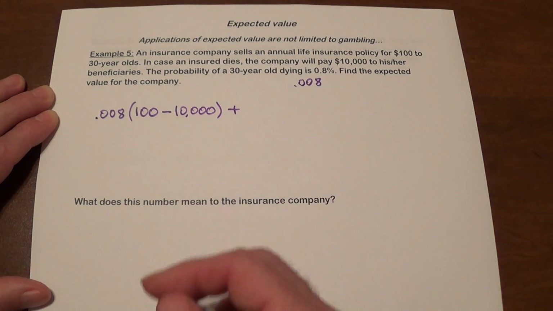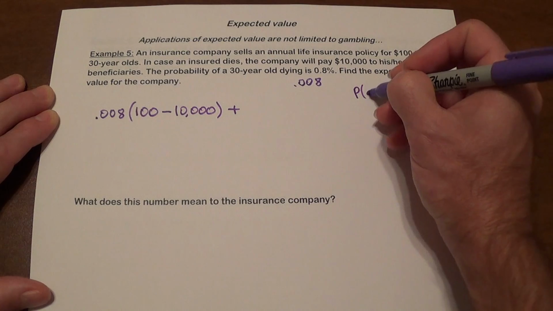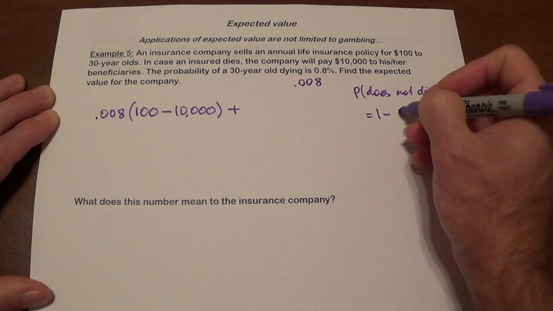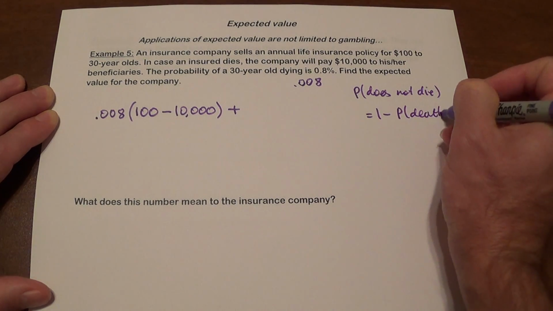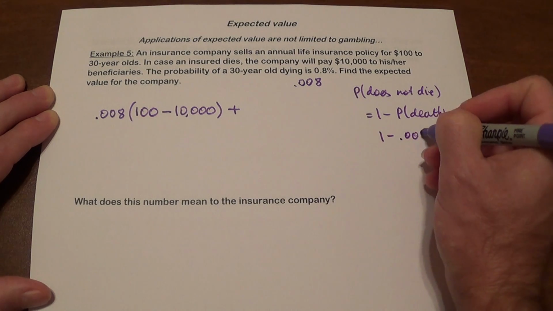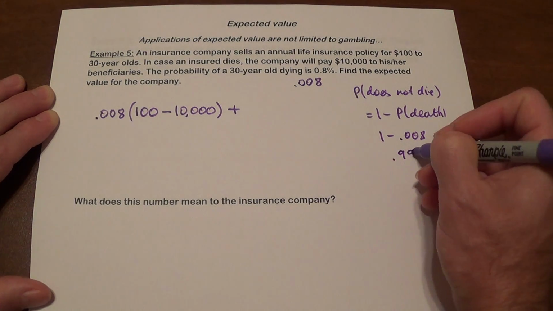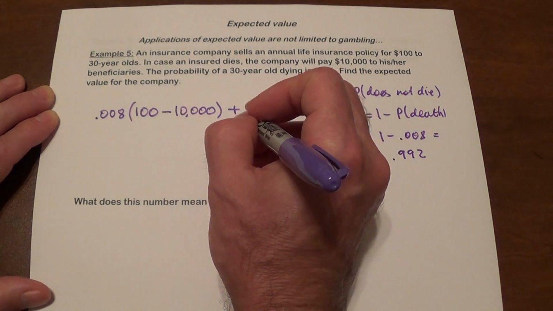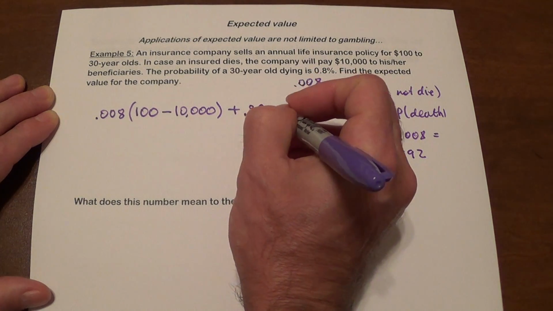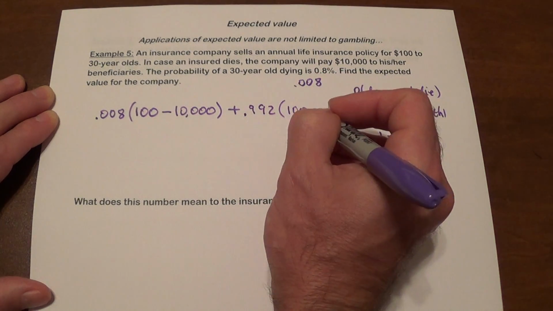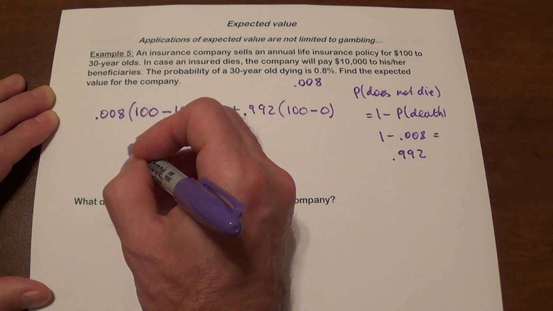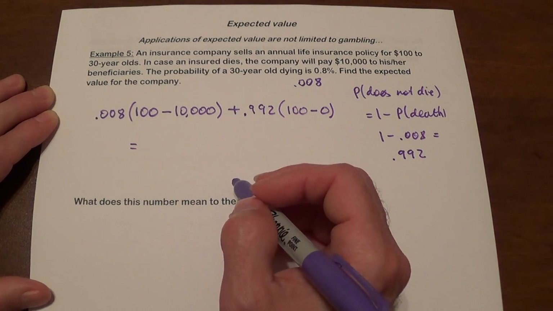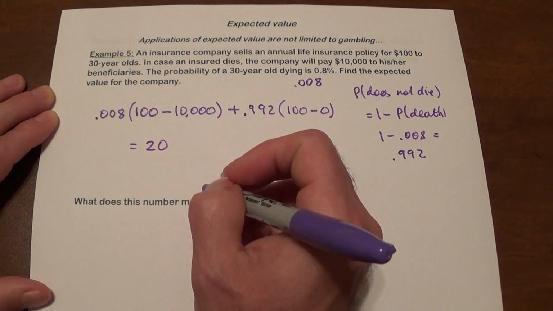Now, what's the probability that a person does not die? The probability of not dying is going to be 1 minus the probability of death, which is 1 minus 0.008, which is 0.992. So 0.992 is the probability that a 30-year-old is not going to die. And in that case, the company still has their $100 coming in, and they pay nothing. When you put all this in the calculator, you are going to get 20.